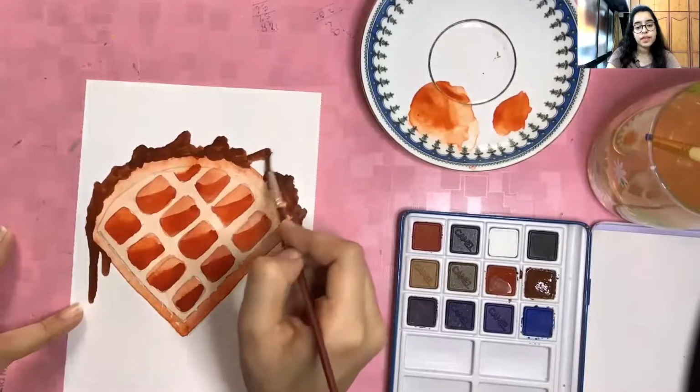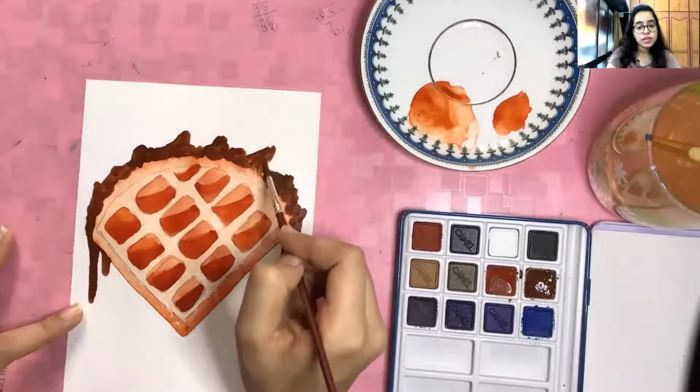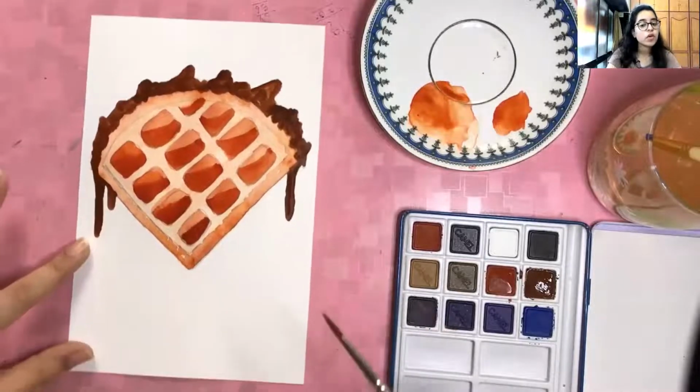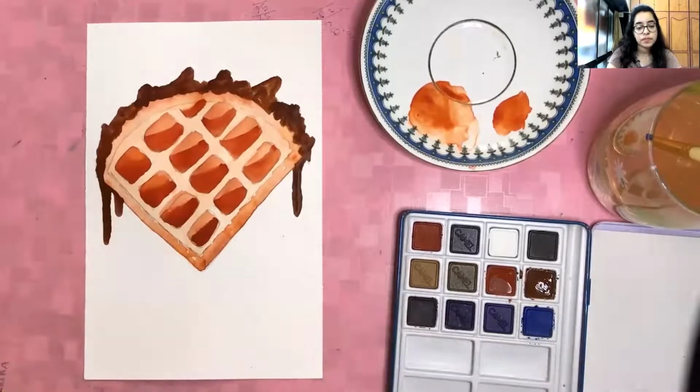Awesome. So this already looks so mouth-watering that I'm already craving waffles now. Awesome. So the illustration is ready in front of us.